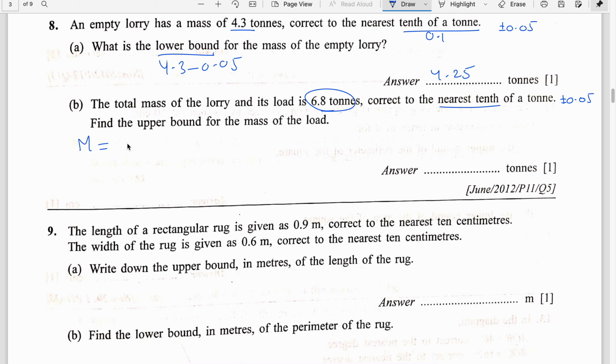So mass of load is total mass of lorry minus the mass of lorry. So find the upper bound. In order to find upper bound, we'll take this value at the higher end and this at the lower end. So total mass is 6.85 minus lower end is 4.25. 5 minus 5 is 0. 8 minus 2 is 6. 6 minus 4 is 2. That is 2.60.